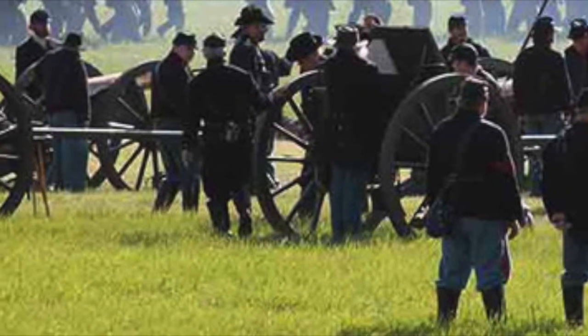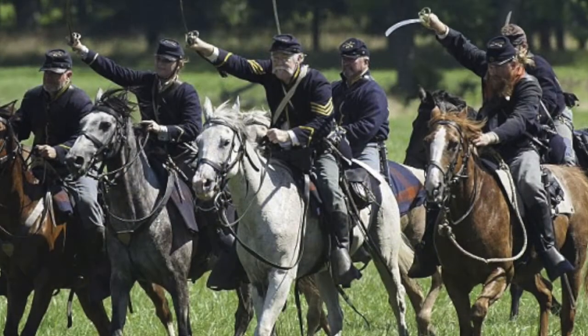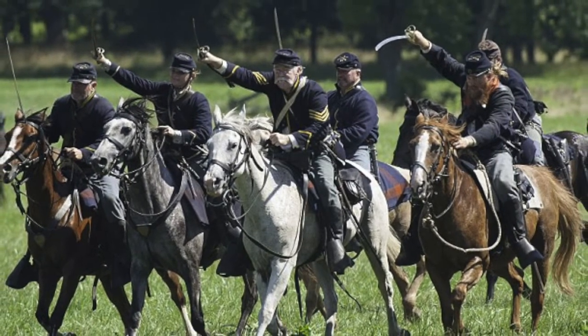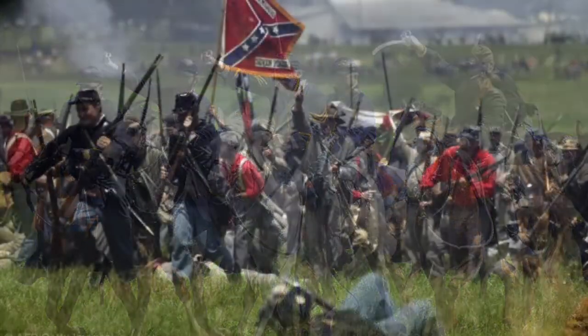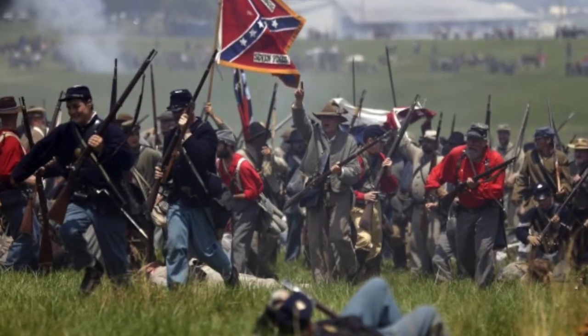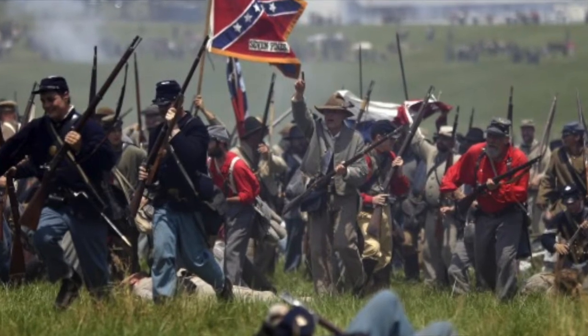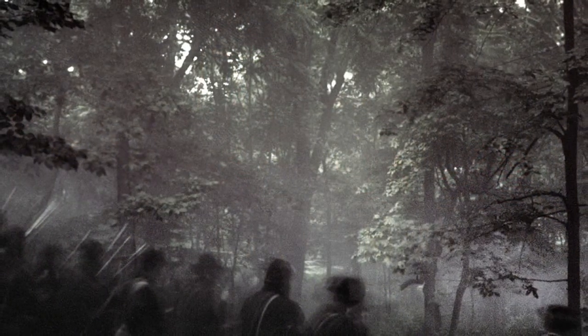On the first day, the armies were all coming together. The Confederates outnumbered the Union the first day and caused them to retreat through the town of Gettysburg to the south side of town. General Lee wanted his men to continue to attack and finish the Union troops.